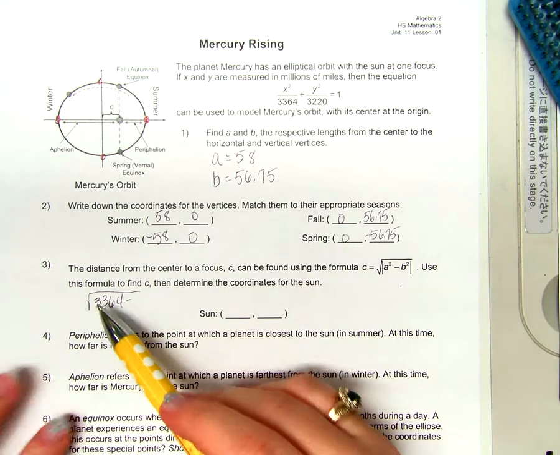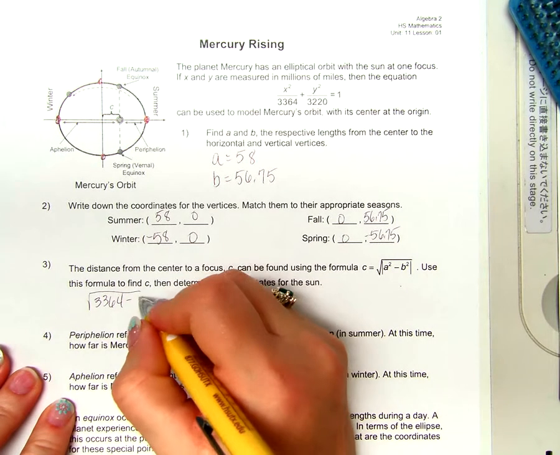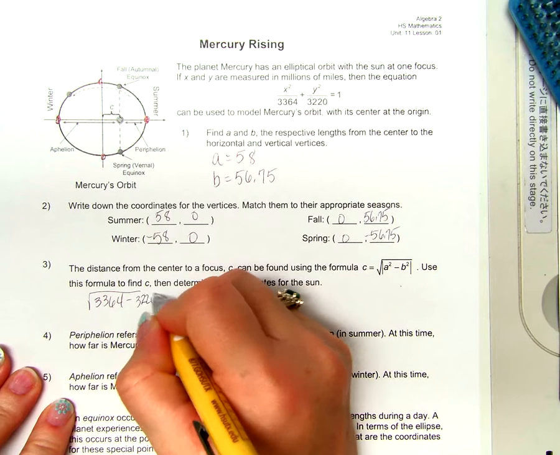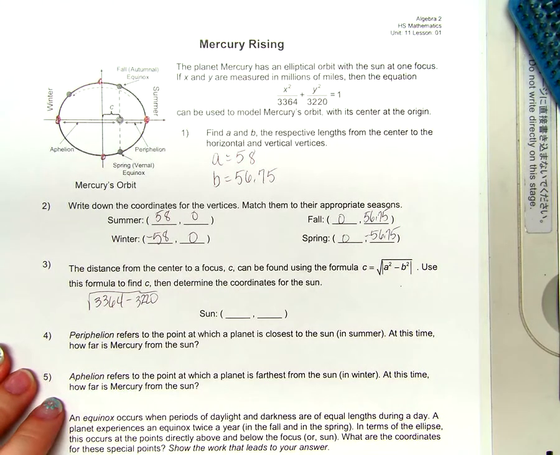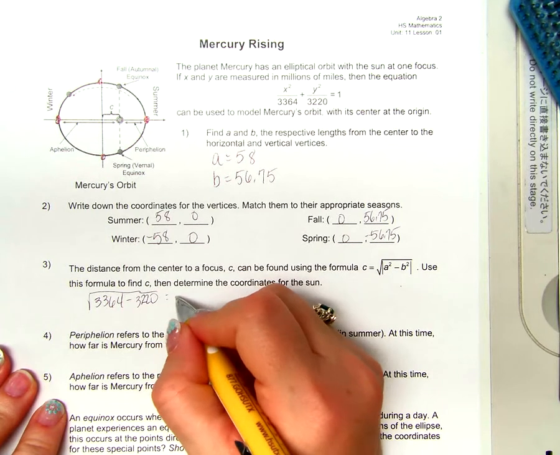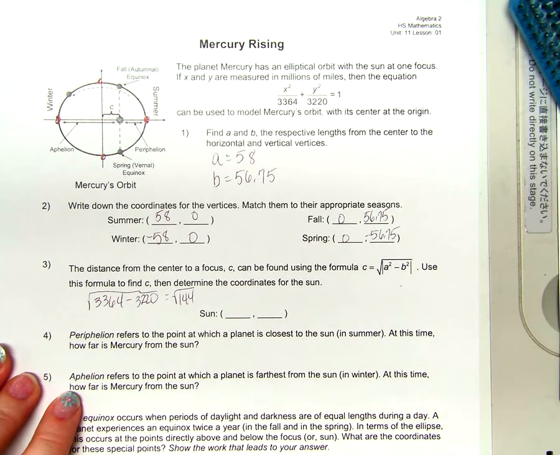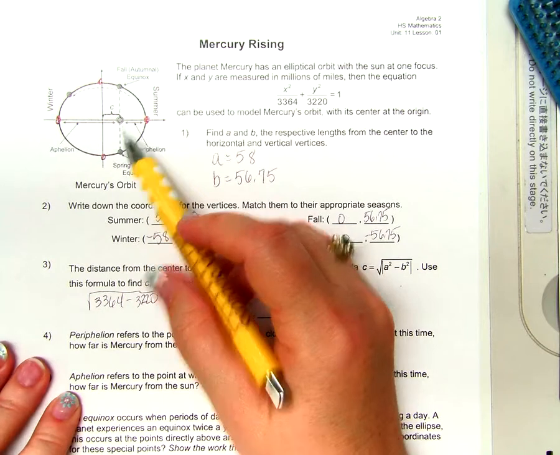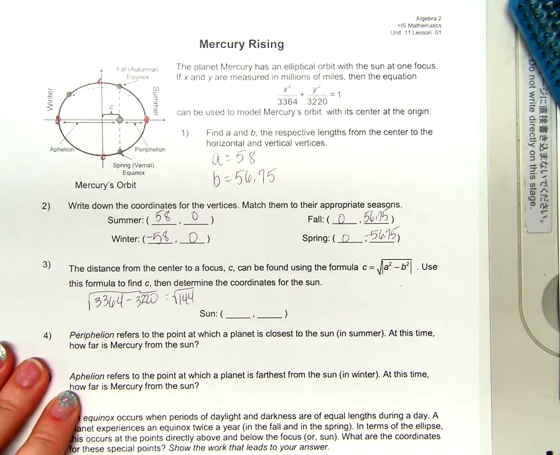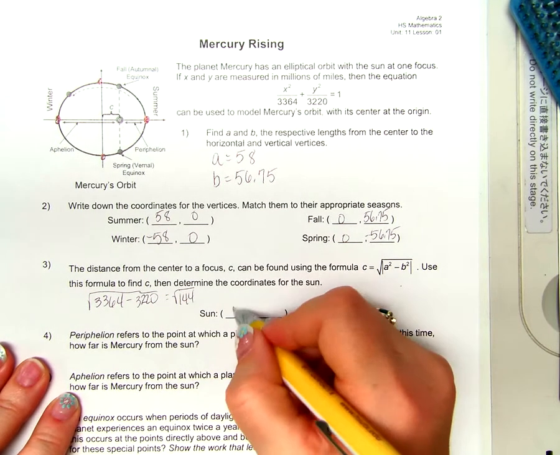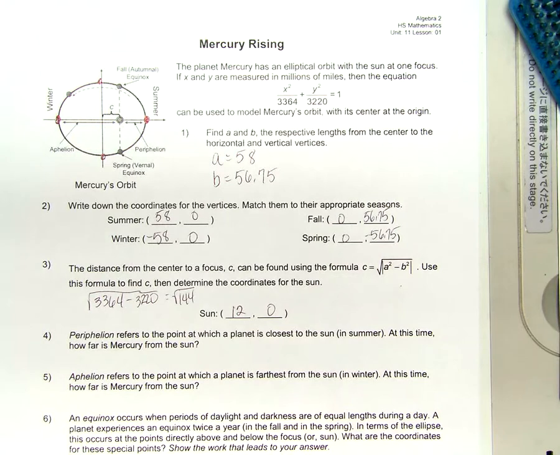Taking the square root of 3364 and we're subtracting 3220, right? Yes? And we get the square root of 144, so we know the coordinates of the sun are... How do you know it's 12, 0 and not negative 12, 0? It's on the positive side, so 12, 0.